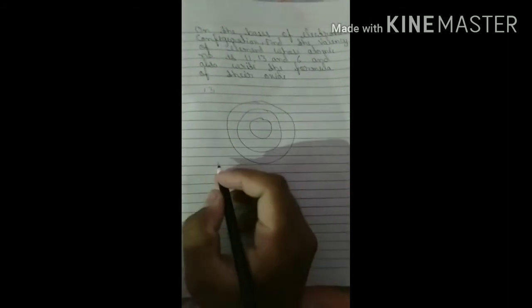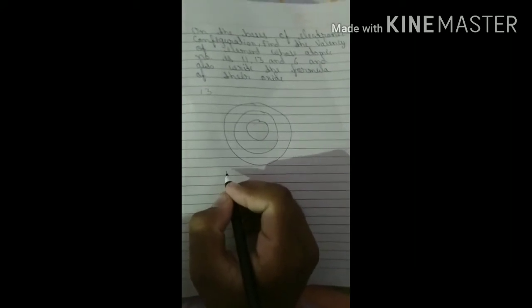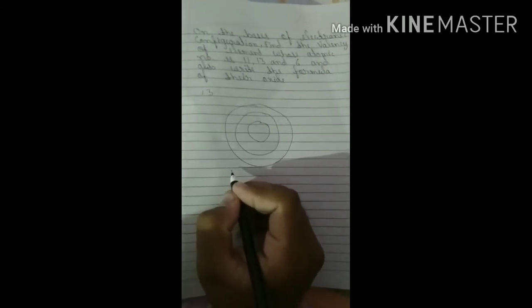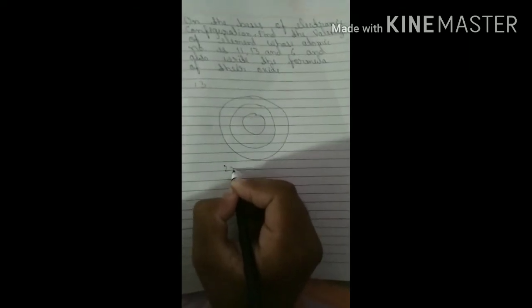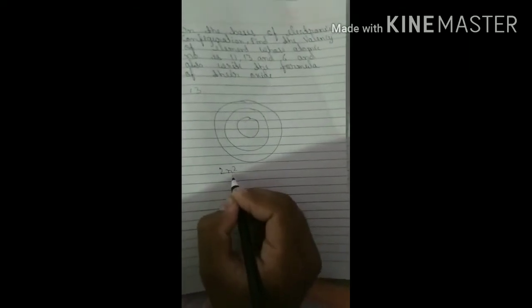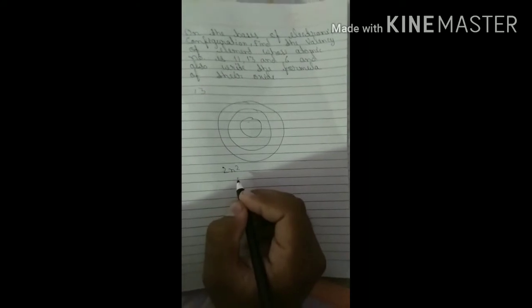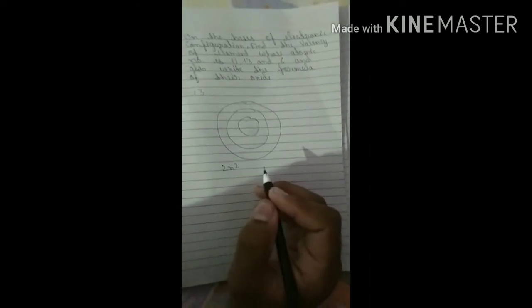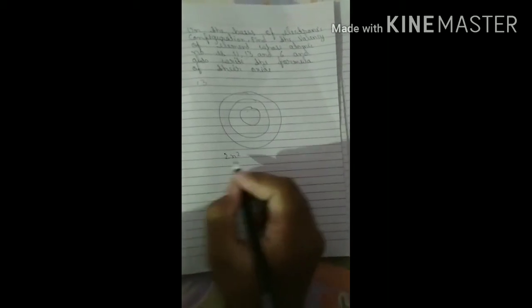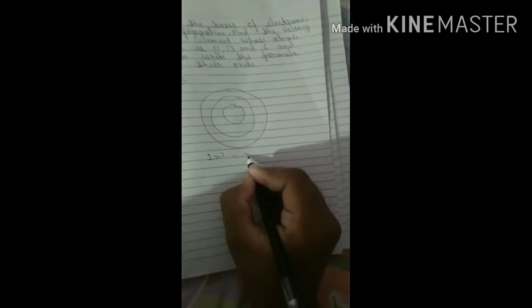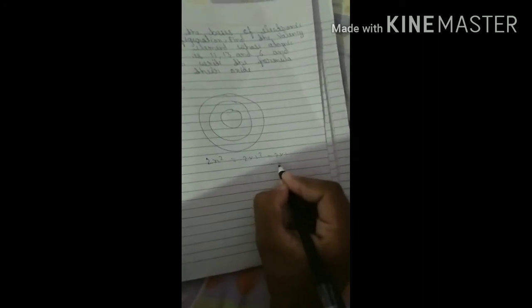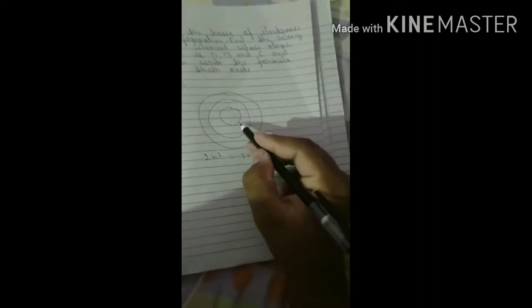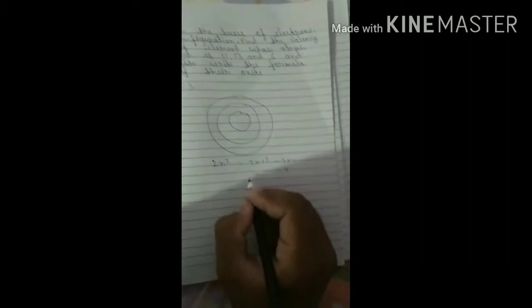For how many electrons can exist in each orbit, we have a formula that is 2n square. N refers to the orbit number. So in the first orbit we write 2 into 1 square, 2 into 1 is equal to 2. So in first orbit 2 electrons can exist.